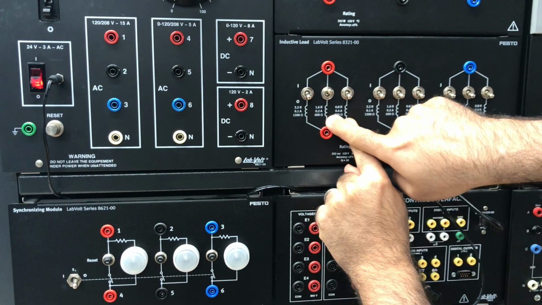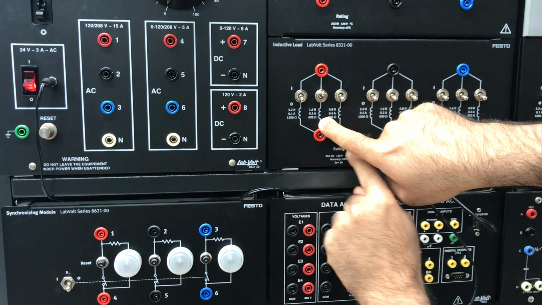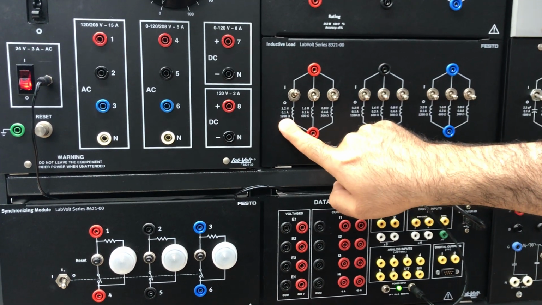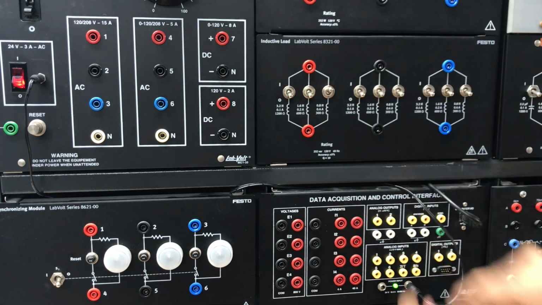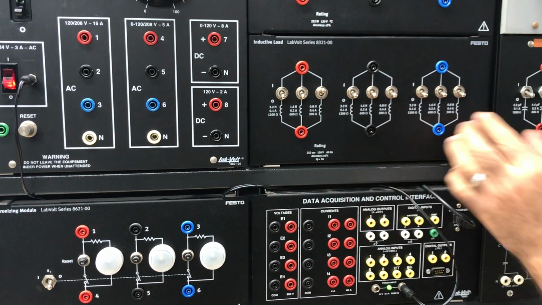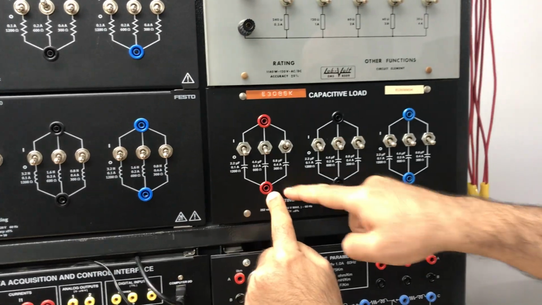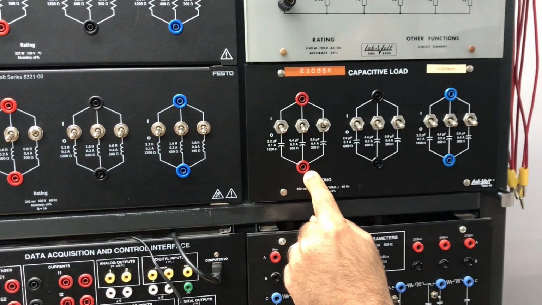If this one is on, the total reactance is 600 ohm. If this one is on, the total reactance is 1,200. And the same for this kit and the same for this kit. This is the capacitive loads. Again, I'm using 3 different capacitors connected in parallel.